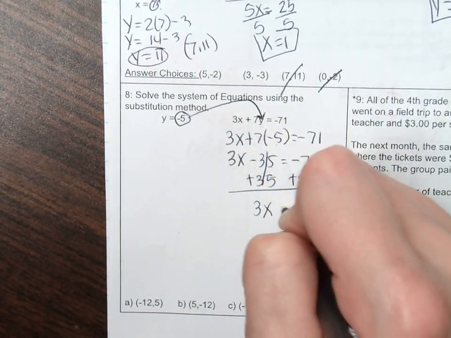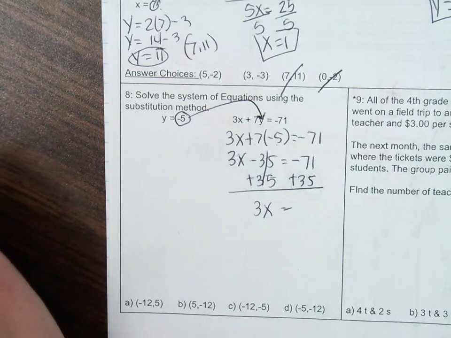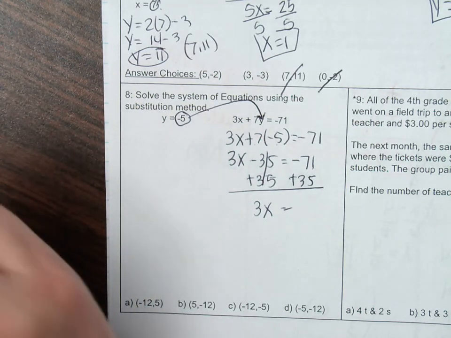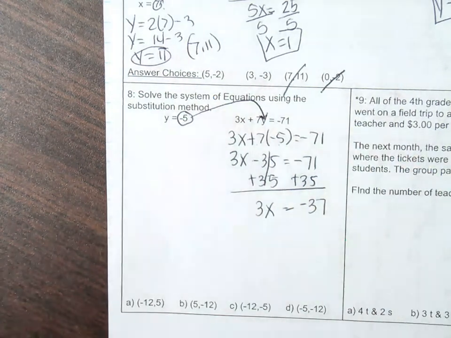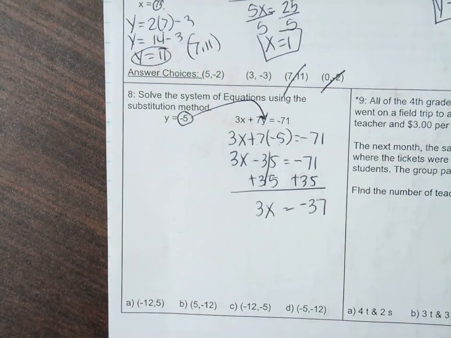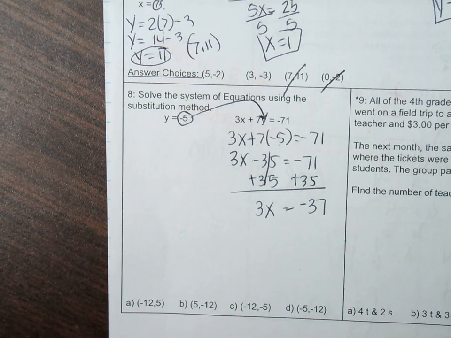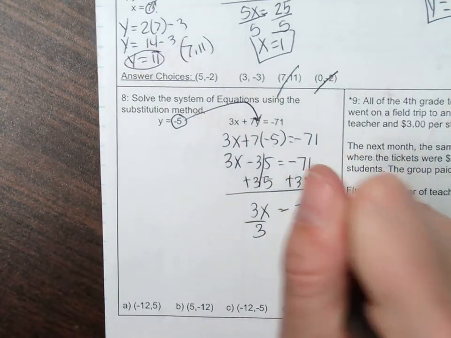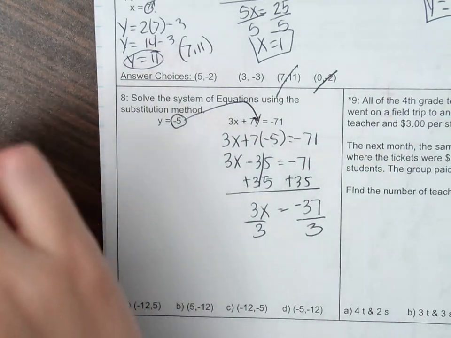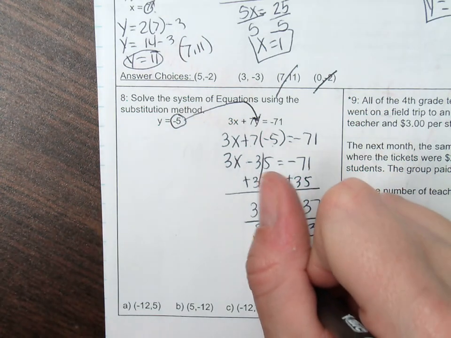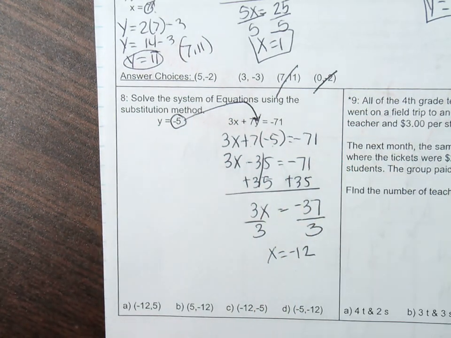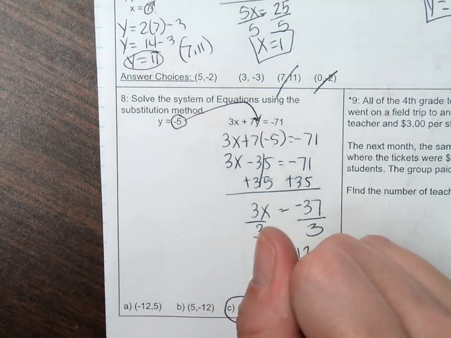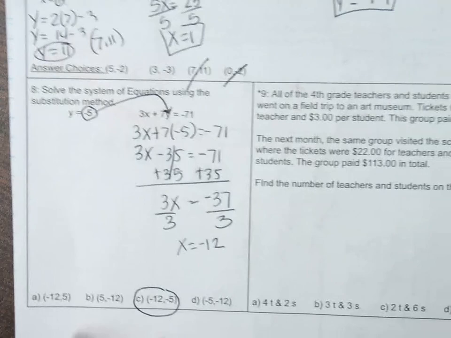That gives me 3x equals negative 37. Divide by 3. And we get x equals negative 12. So we will choose C as our answer.